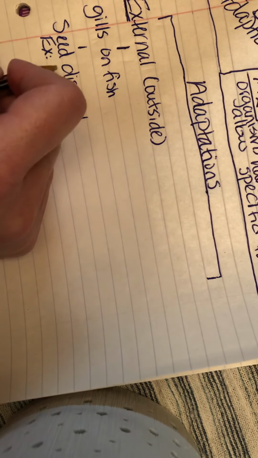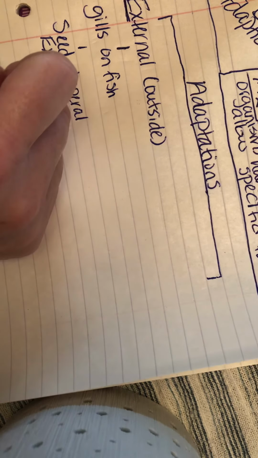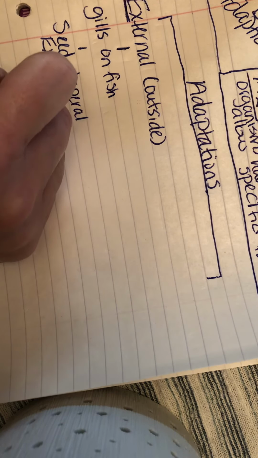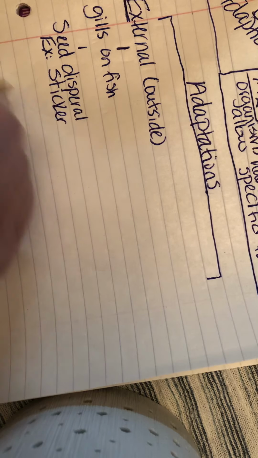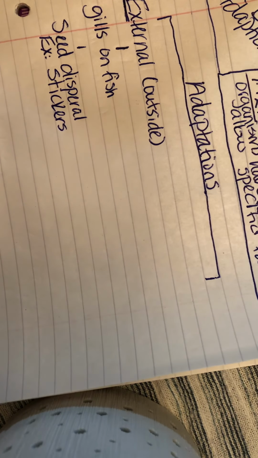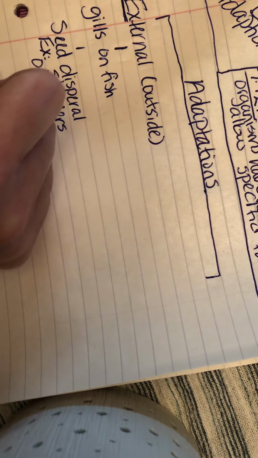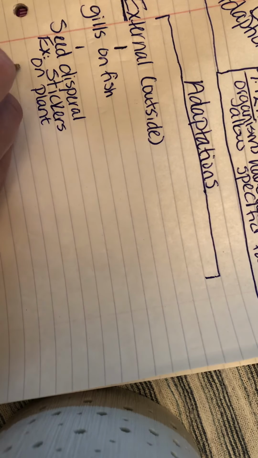Believe it or not, that is an adaptation by some plants to spread their seeds. Some of you might know them as sticker burrs or stickers on a plant. Those are actually seeds. That's how some plants spread their seeds. They can get stuck on an animal or a human.